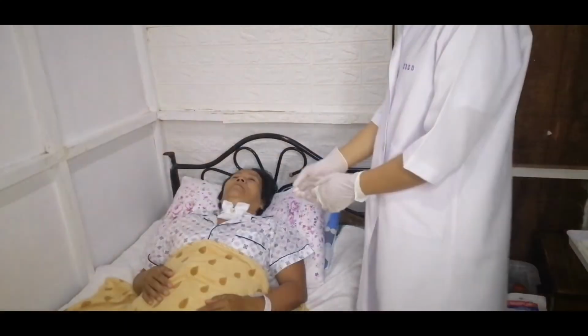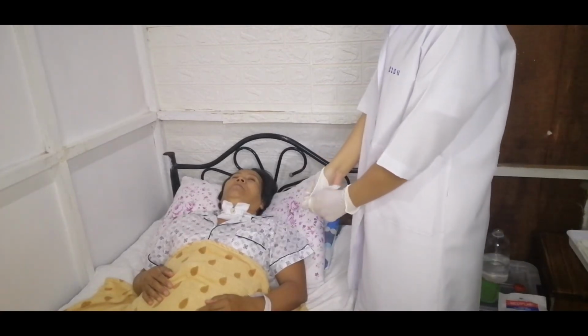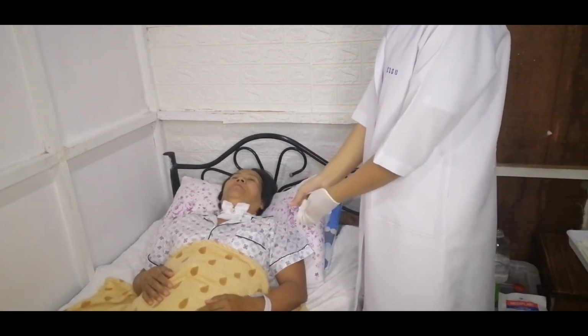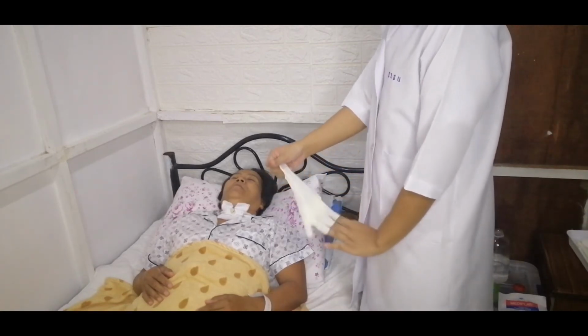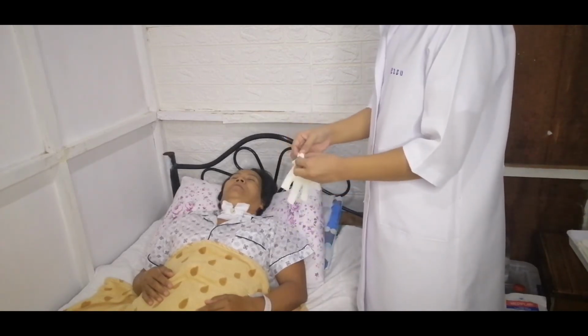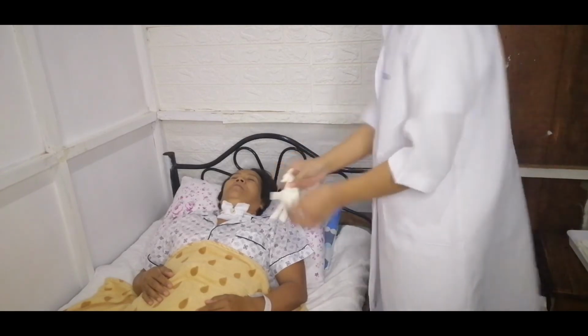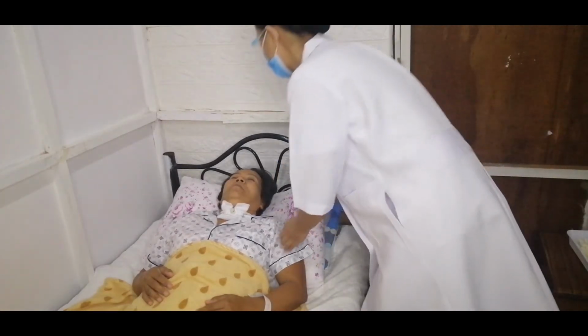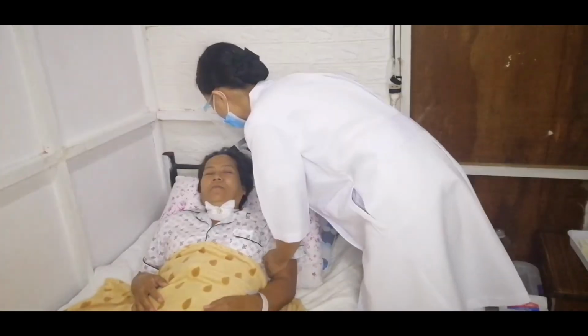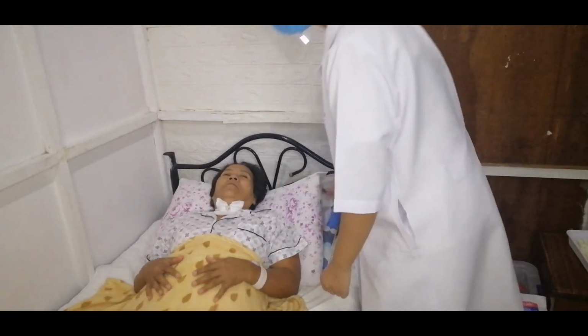Remove gloves, then assist the patient to a comfortable position. Raise the bed rail and place the bed to the lowest position. Remove additional PPE if used. Perform hand hygiene, then documentation.